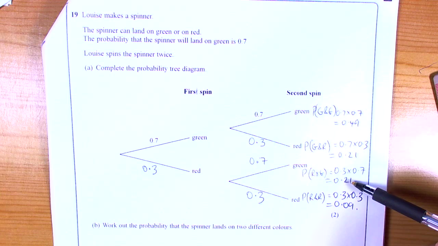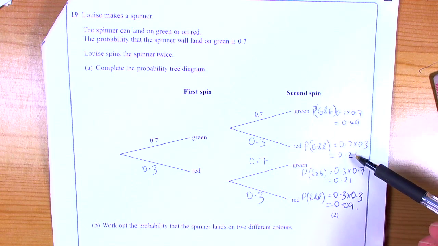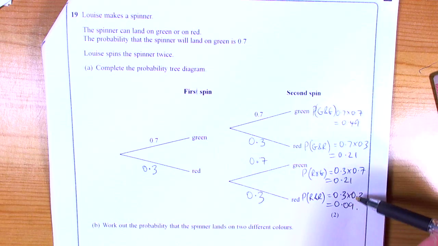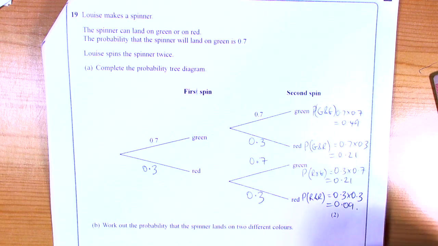Quick check, 0.21 plus 0.21 is 0.42, add that to 0.49 makes 0.91, add that to 0.09 makes 1. So all these probabilities add up to the 1 you'd expect, 100%, all the possible outcomes considered.